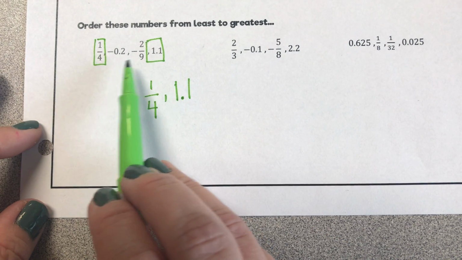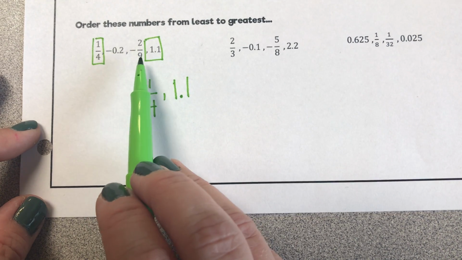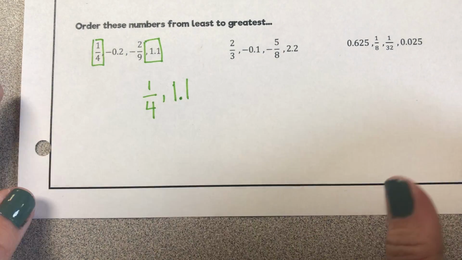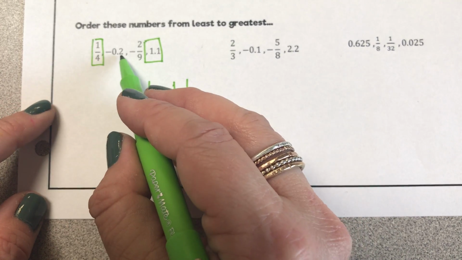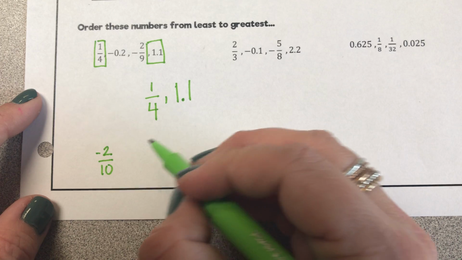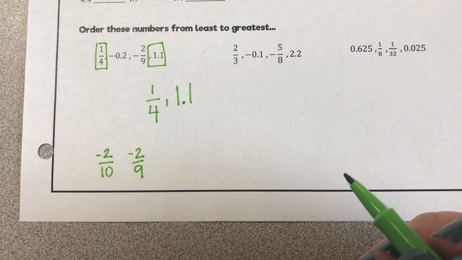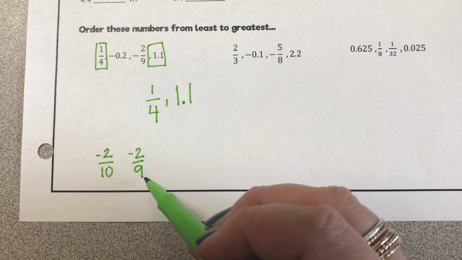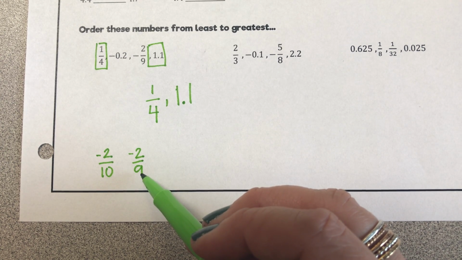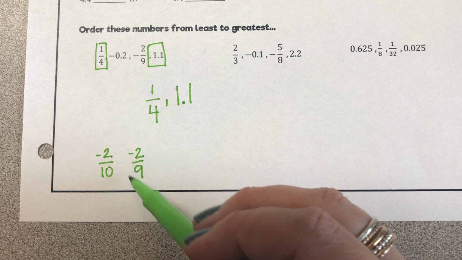Okay, so now I'm going to deal with these two negatives. I have negative 0.2 and then I have negative 2 over 9. Okay, so this is a 2 in the what place? This is a 2 in the tenths place. This is a 2 in the ninths place. So what we learned yesterday is that if you have the same numerator, the smaller denominator means the bigger number.